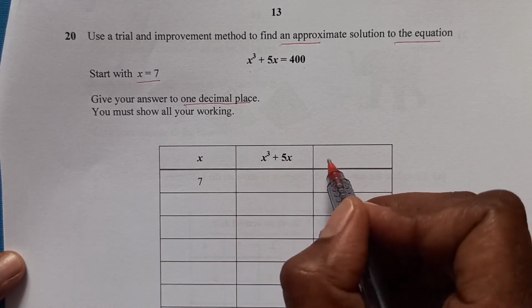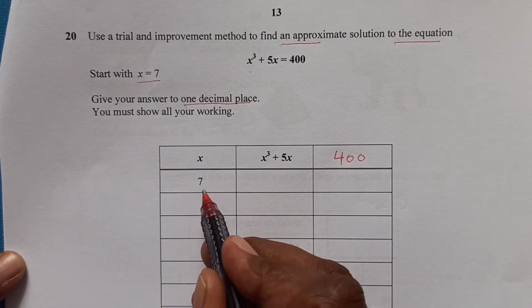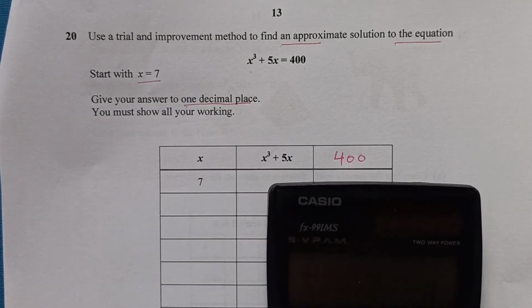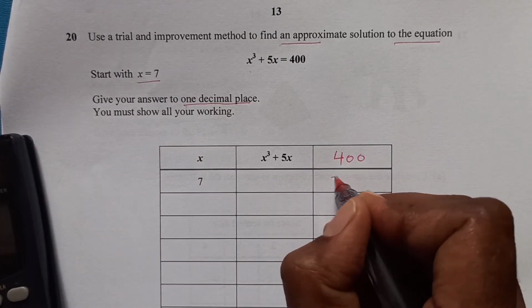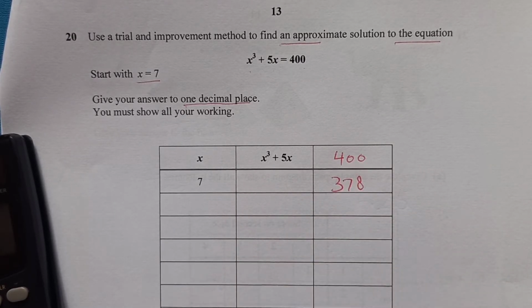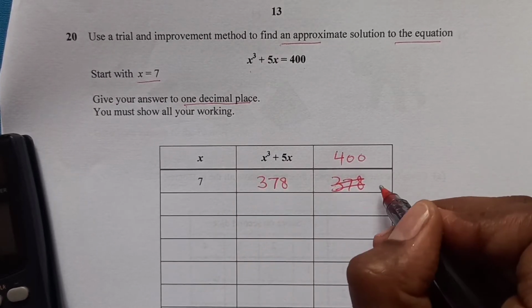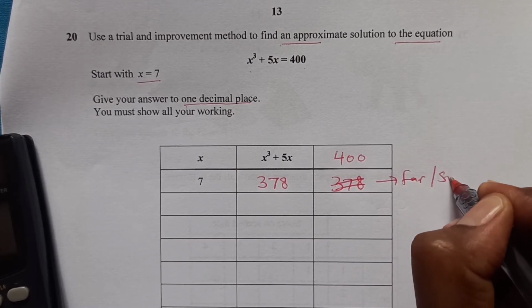Here we can write down x cubed plus 5x, its value should be near to 400. So let's try 7 first. When you do this, 7 cubed plus 5 times 7, it is 378. So this is 378. How will you write this down? We should write down here whether it is near or far. This value is coming 378, and here we say it is too small.